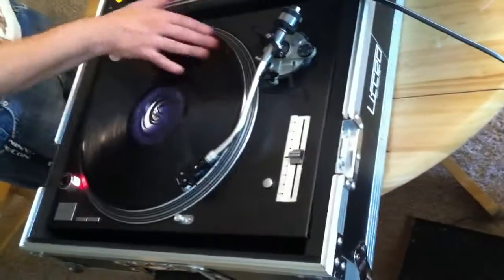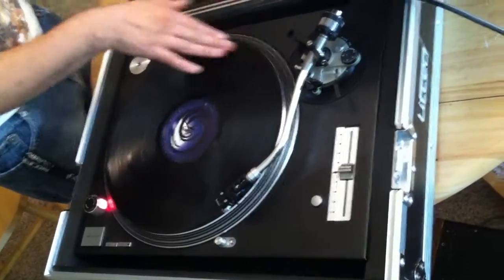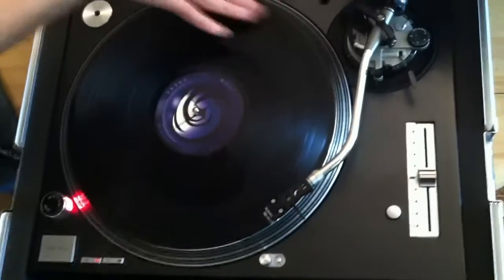Alright, I found it here. You'll find the very tip of the sound right here. Sometimes it helps to look at the label and look at the pictures, kind of line it up with the needle, that sound.